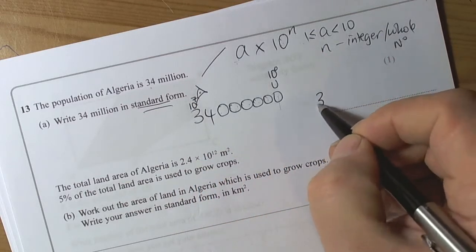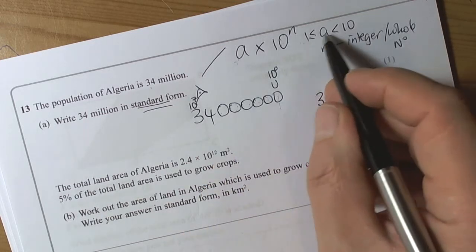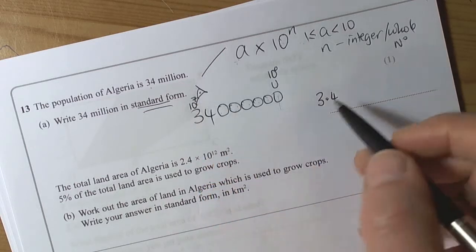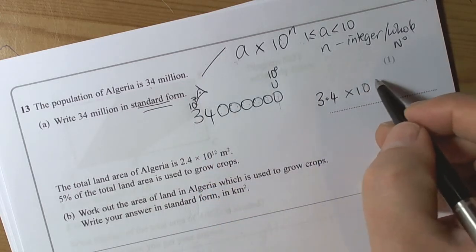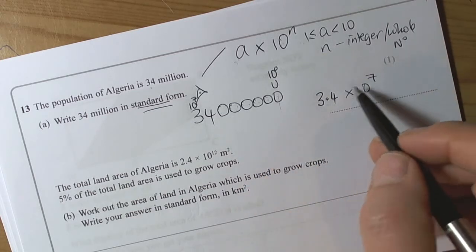So the answer here is going to be 3.4, because the first part has to be between 1 and 10, and wherever the first non-zero digit is, whatever power it has, that's going to be the power of 10 that we use in the standard form number. So this will be 3.4 times 10 to the power of 7.